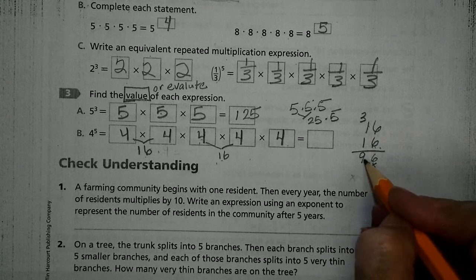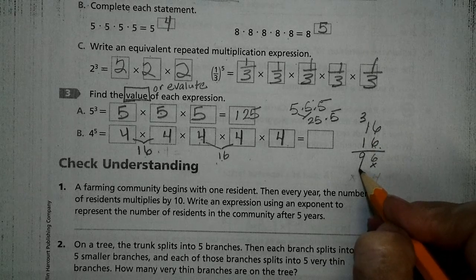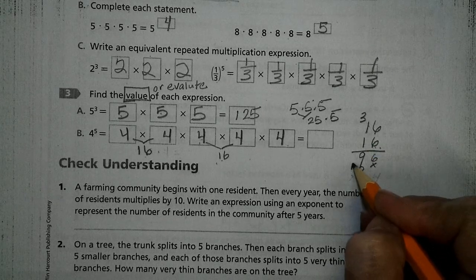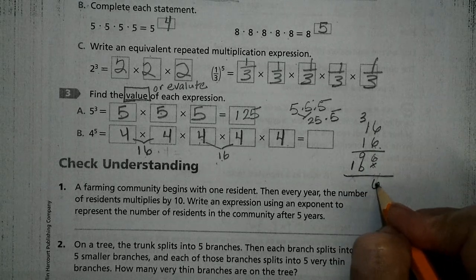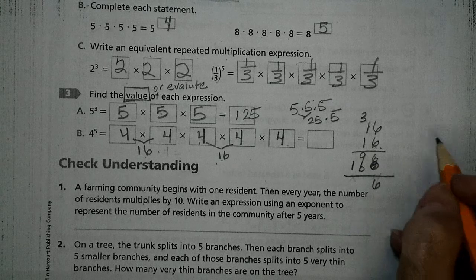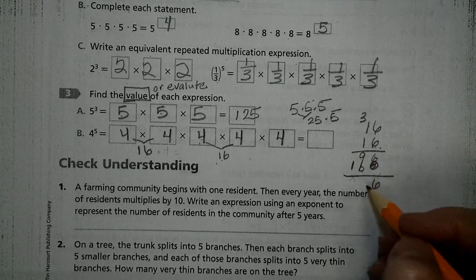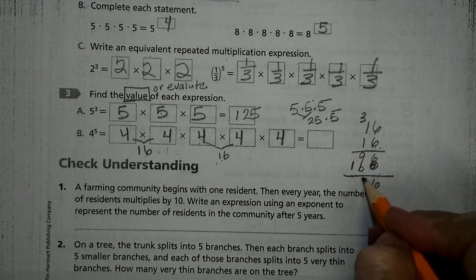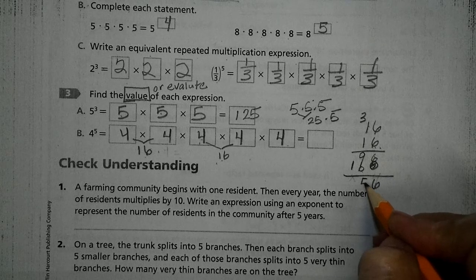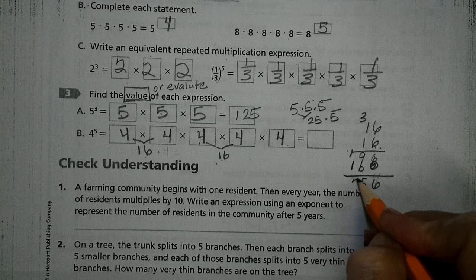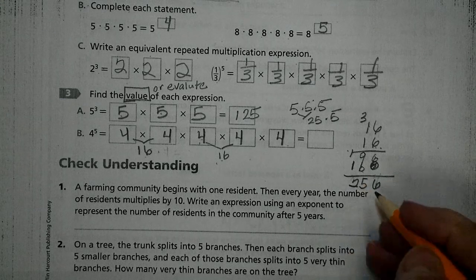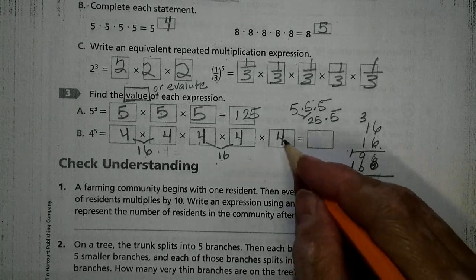So 1 times 6, 6. Yep. And 1 times 1. All right, so we get 6 and x is 6. I can put a 0 there too. 9 plus 6. 15. Yep. And then 1 plus 1, 2. All right.